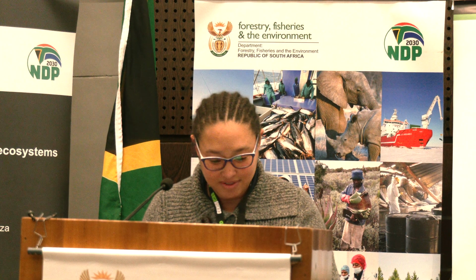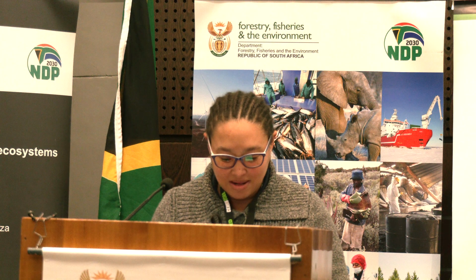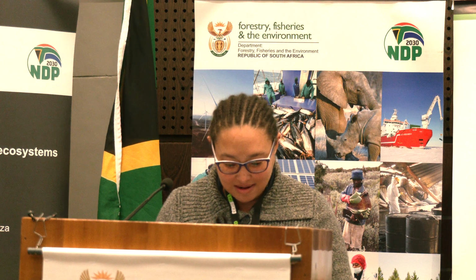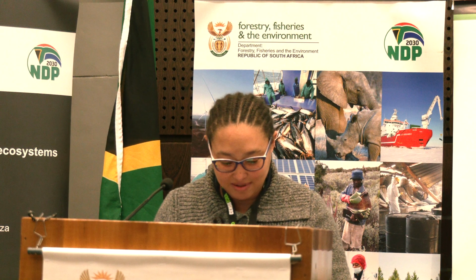Another key milestone for SAON was the establishment of our Ulwazi data node. This node ensures that people can find our data and that it is accessible in the long term. The node is responsible for ensuring that all the data collected by SAON adheres to international best practice and standards, as well as developing useful decision support tools with different partners in South Africa.